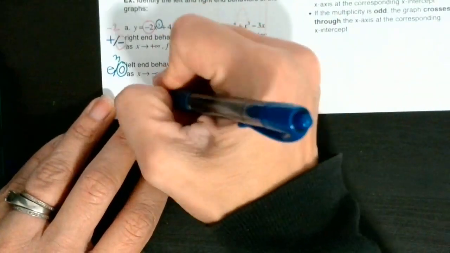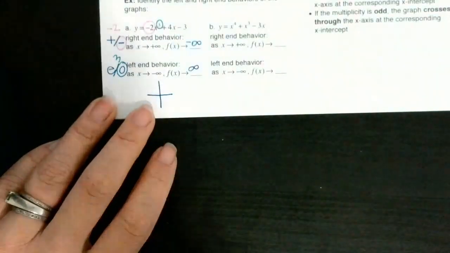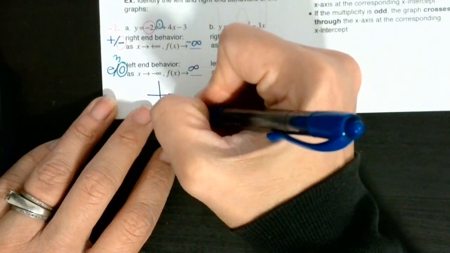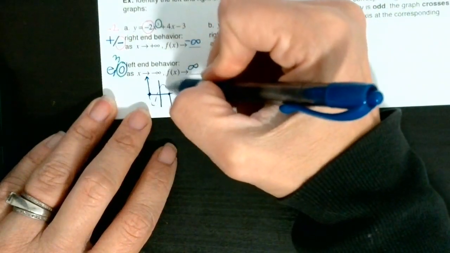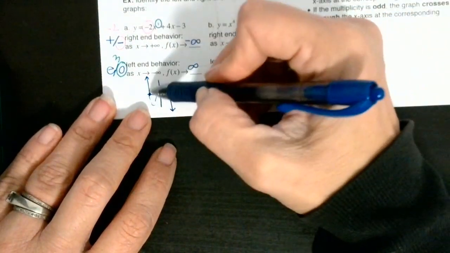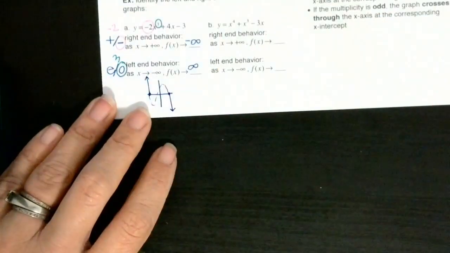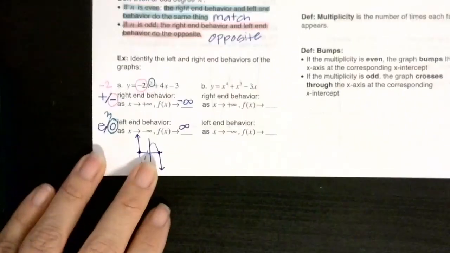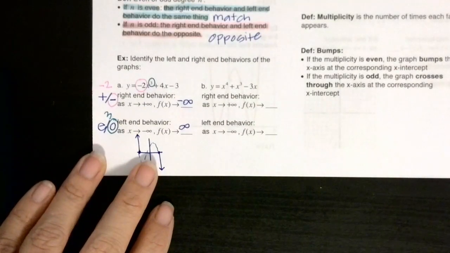So this is not what the graph looks like, but I'll just show you kind of what we're getting to. To the right, the very most x-intercept will go down, and to the left, it'll go up. There'll be something in between here, but for now we're practicing how to find what it does as it's getting bigger and bigger. Okay? All right.